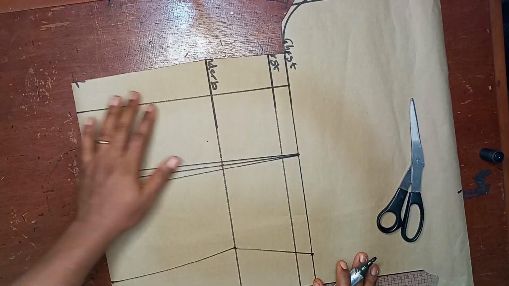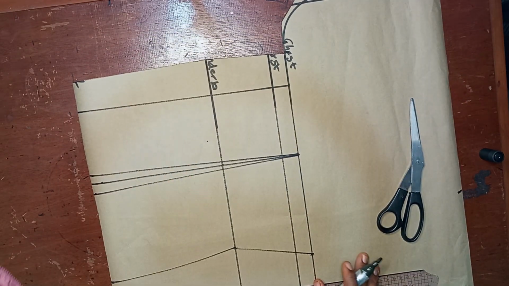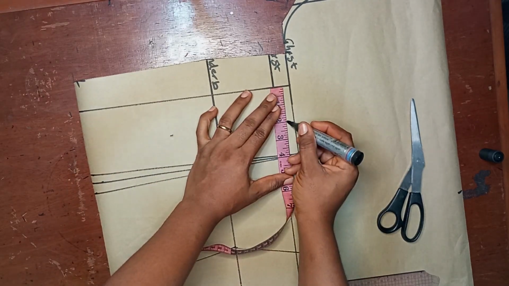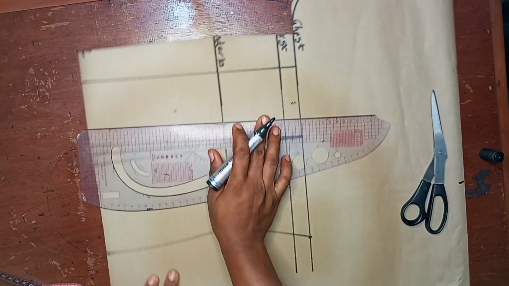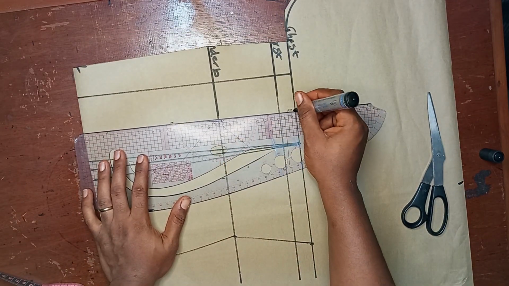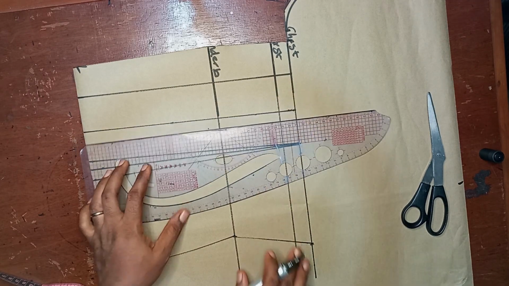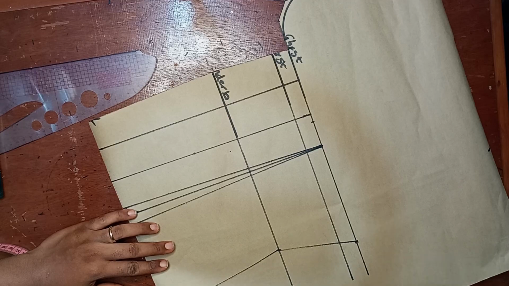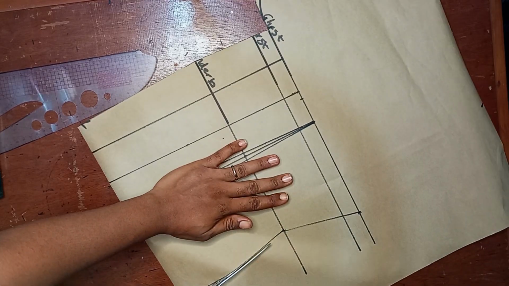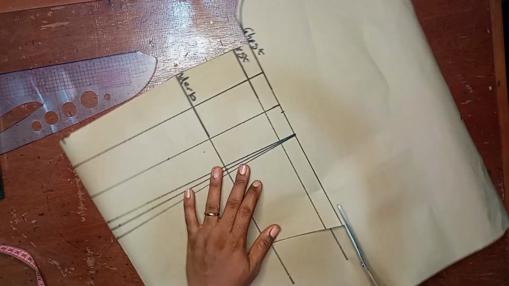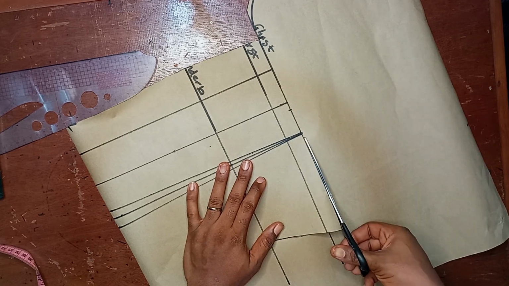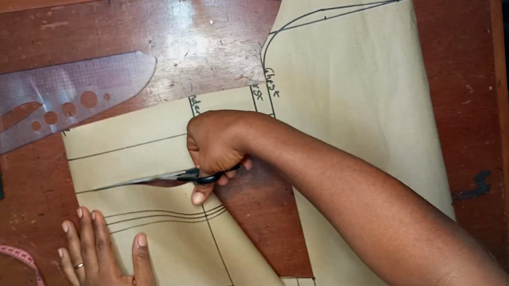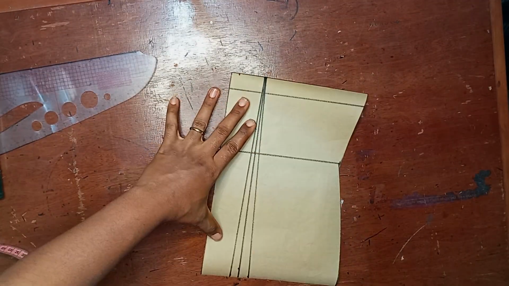So after this, I will just remove a little bit from my center back. I'm just going in with 2", just 2" and I'll connect it. This is to enable me lace the back of this corset properly, just to have a space there. So I'll cut it out now. Cut it out like you can see me doing now. So there is nothing much for the back part.